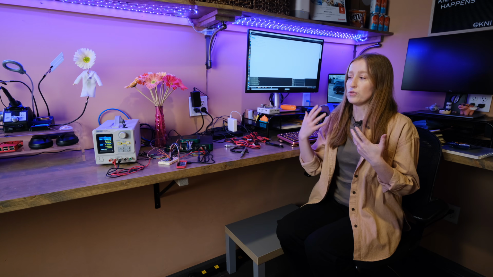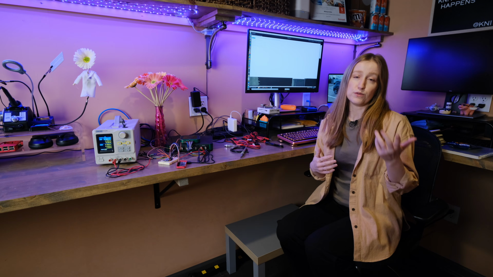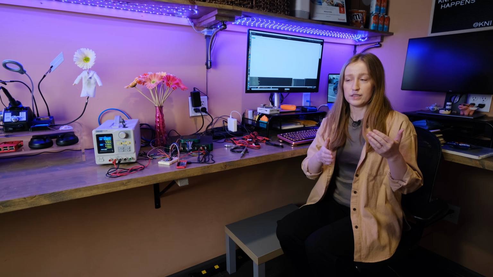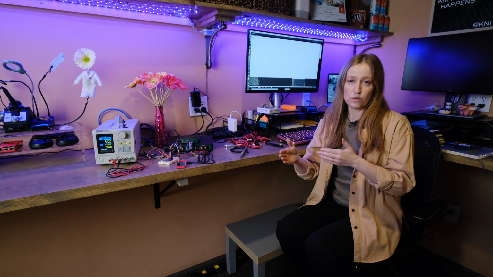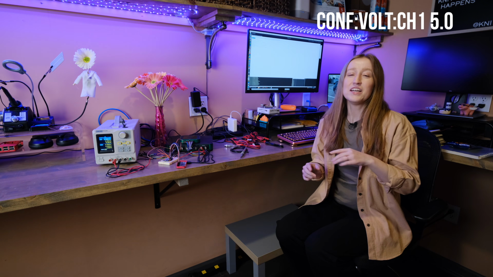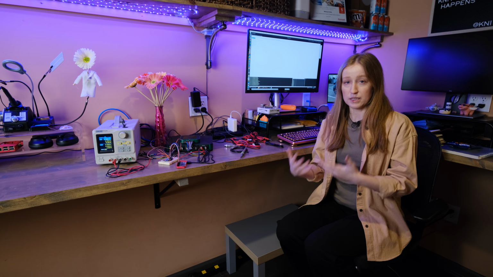Typically what that looks like is four letters delimited by colons and spaces. So for example, if you want to configure channel 1 of your power supply to output 5 volts, it'll be SOUR:VOLT:CH1 5. Put that on the screen here. But that's a pretty common way, and most instruments will have something similar.